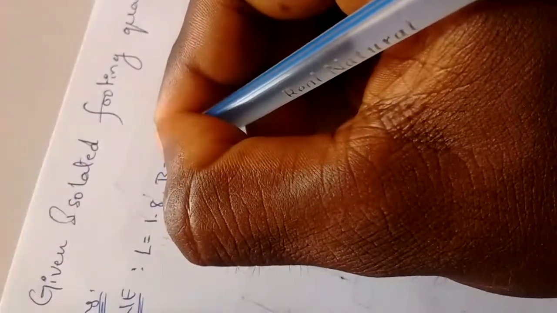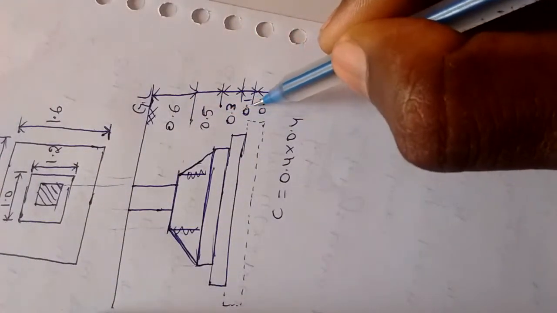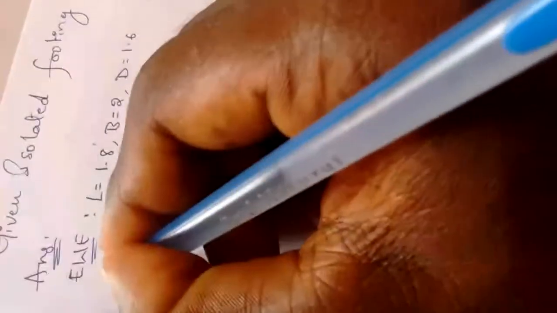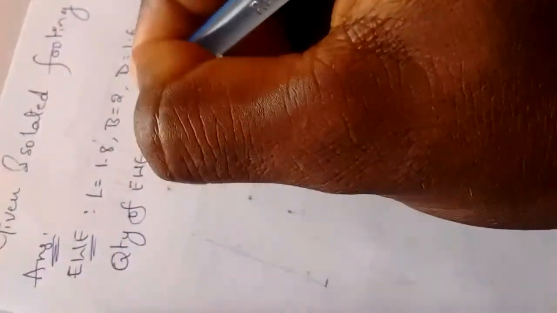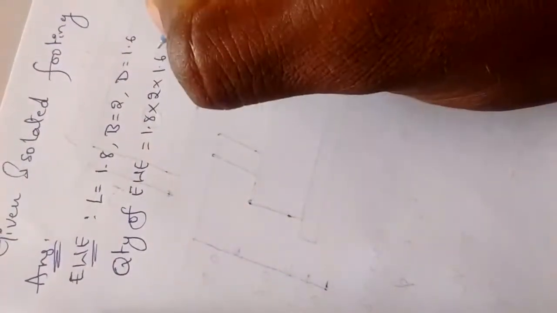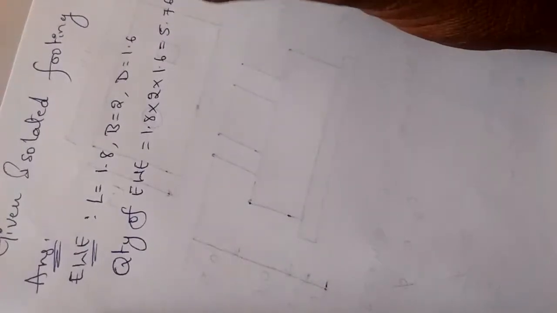Earthwork excavation length is 2 meters, depth is 1.6 meters: total depth 0.6 plus 0.5 plus 0.3 plus 0.1 plus 0.1, total equal to 1.6 meters. Quantity of earthwork excavation equals 1.8 into 2 into 1.6. Total you get 5.76 cubic meters.